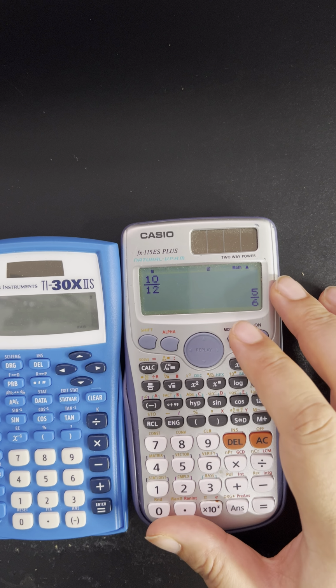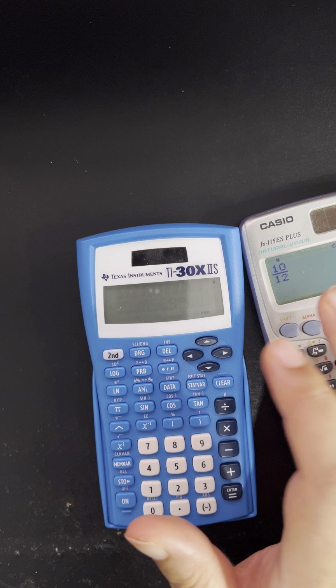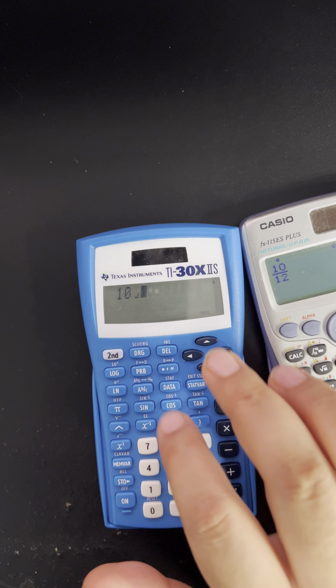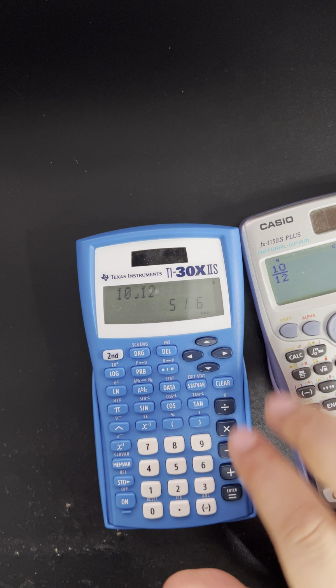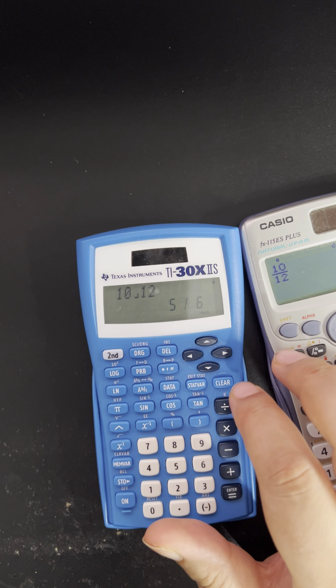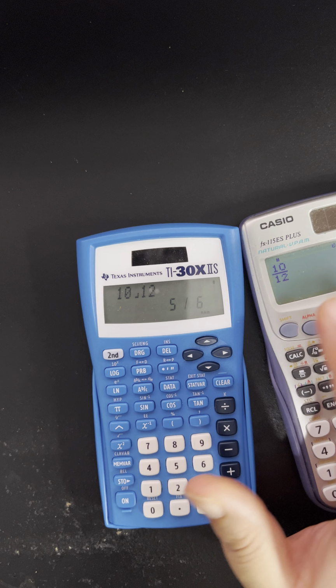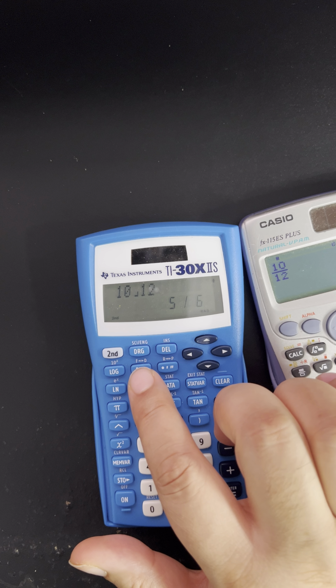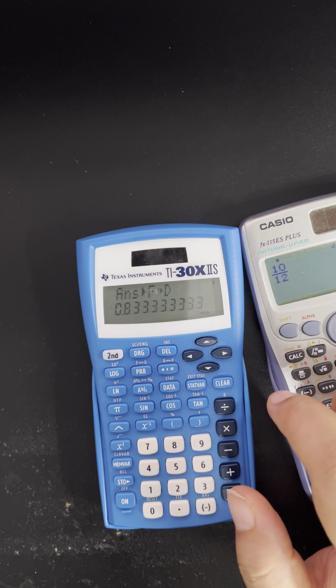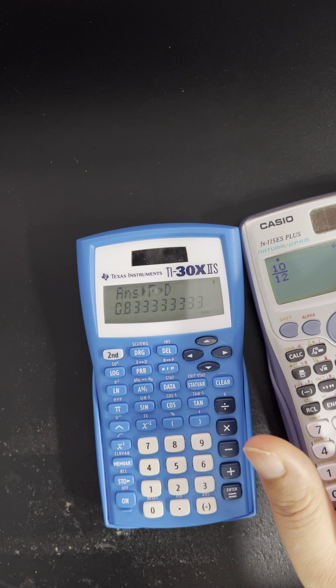So let's see, 10 divided by 12, right? First of all, I won't be able to enter it like this. I'll show you why that's important. But either way, 10 divided by 12, 5 over 6, I get it. It does that, but for other things, it won't give an exact answer. It's not really intuitive how to make it say decimals, but I figured out that you have to press fractions to decimals. And now it says it in decimals.